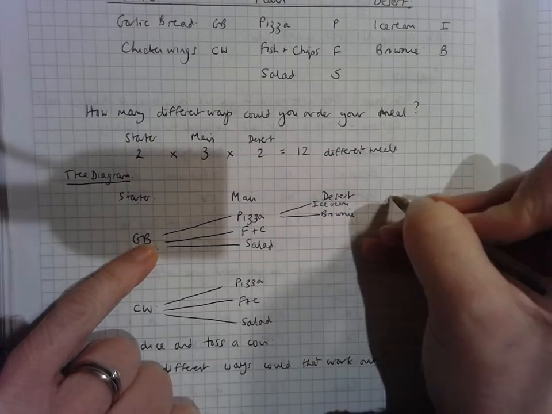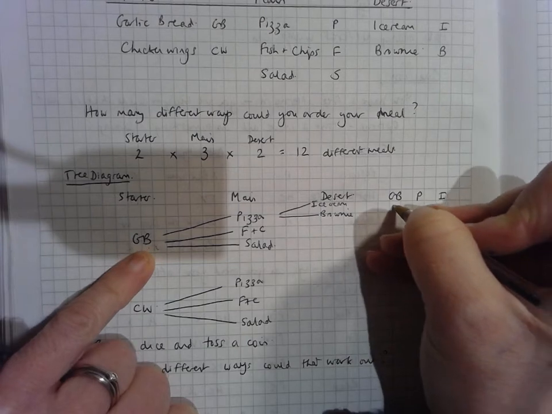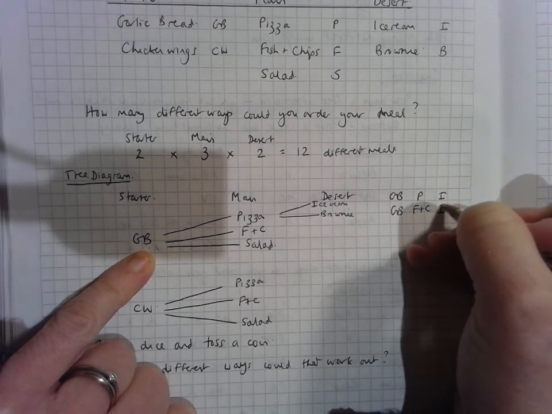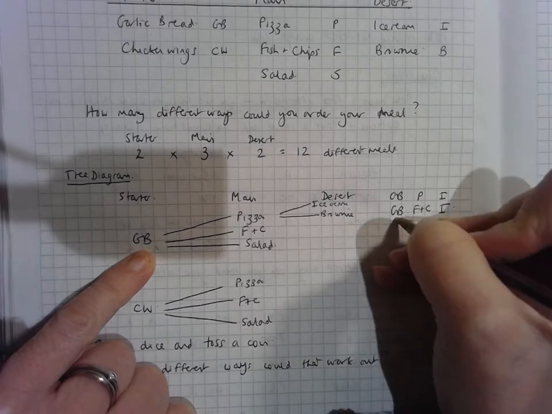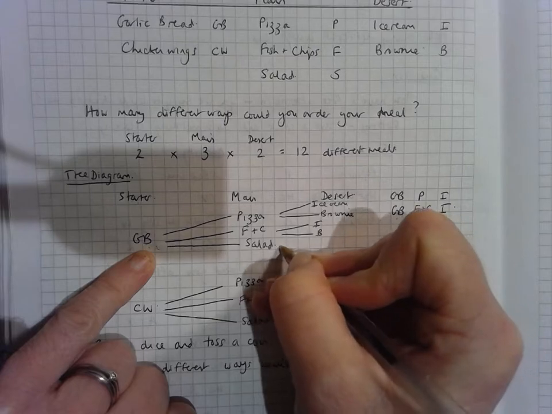What you can see here is that we've now got two different options. We've got garlic bread, pizza and ice cream, and garlic bread, fish and chips and ice cream. And actually I didn't do that one yet, did I? Ice cream and brownie.